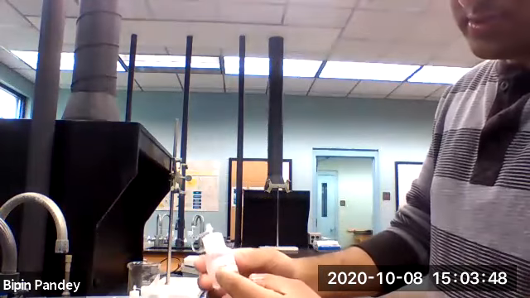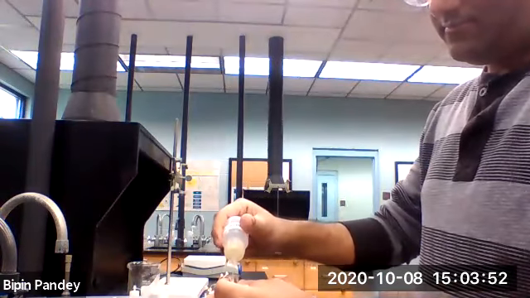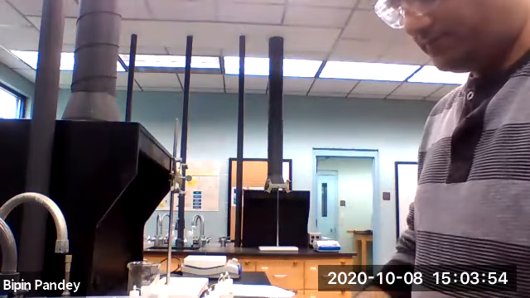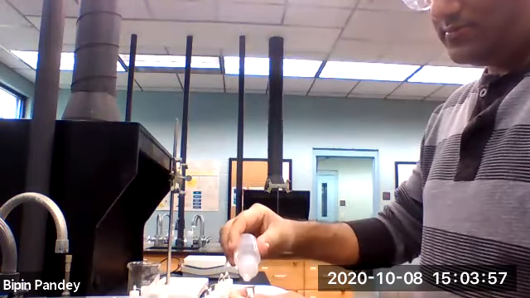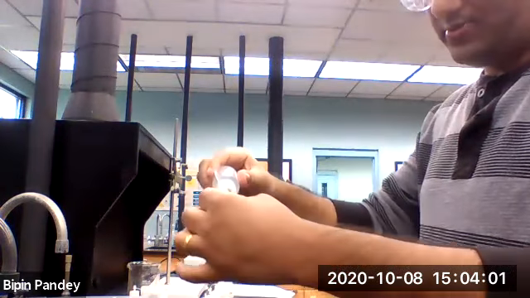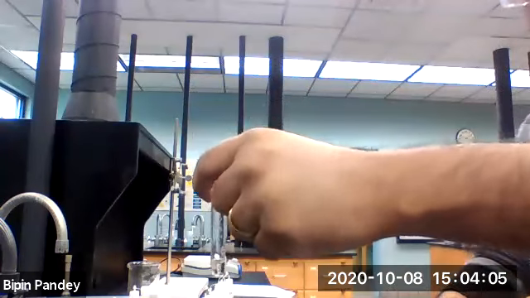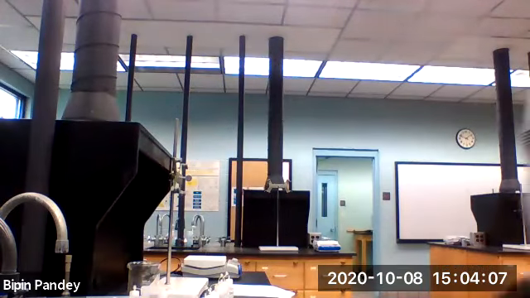Next we are using sodium hydroxide, 5 drops of lithium chloride, 5 drops of sodium hydroxide. Solution stays clear, nothing happens, no reaction.